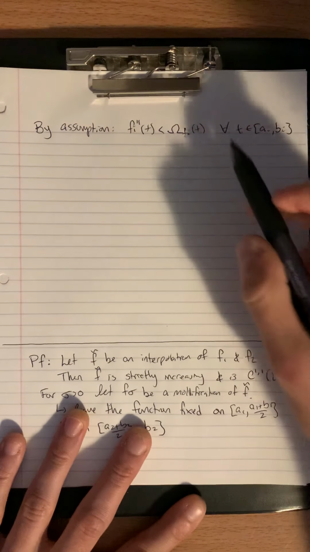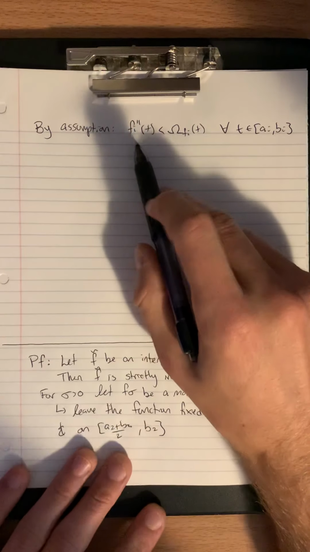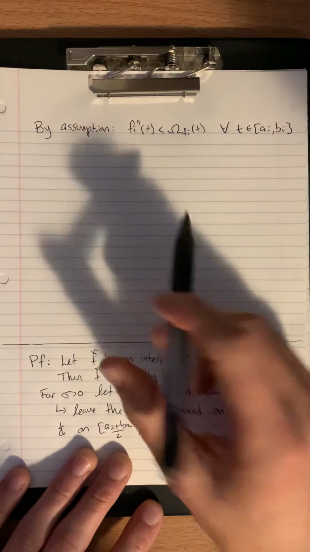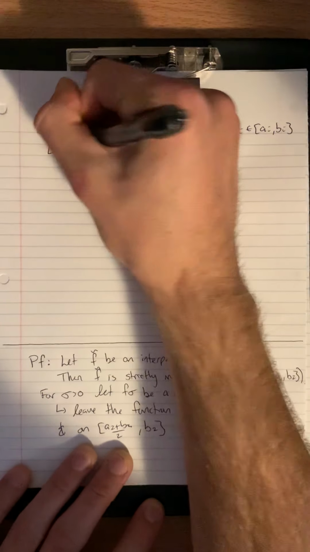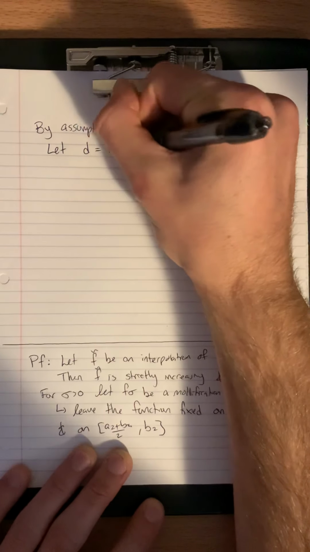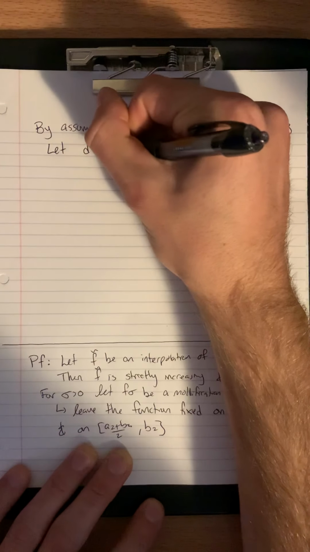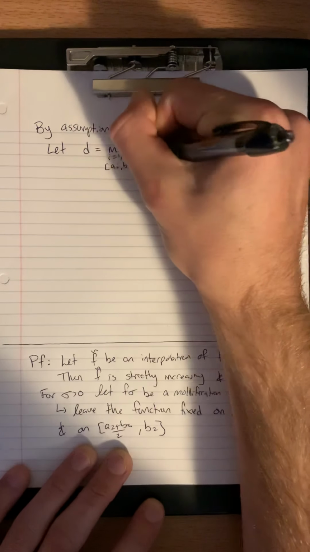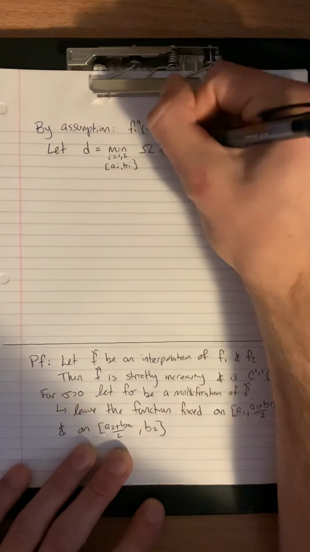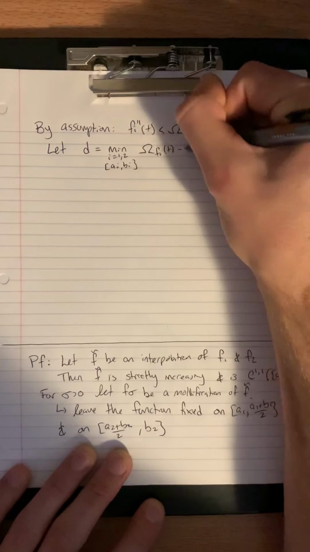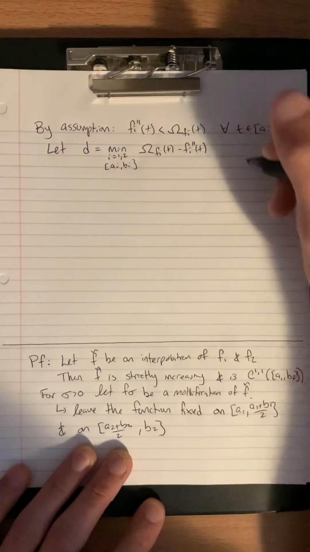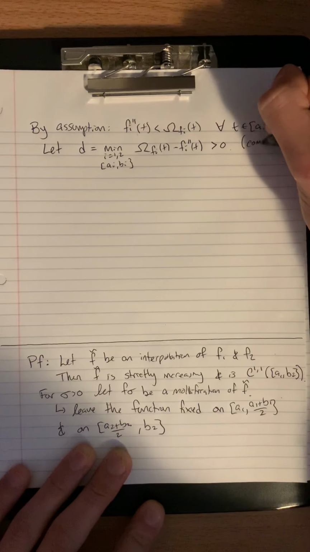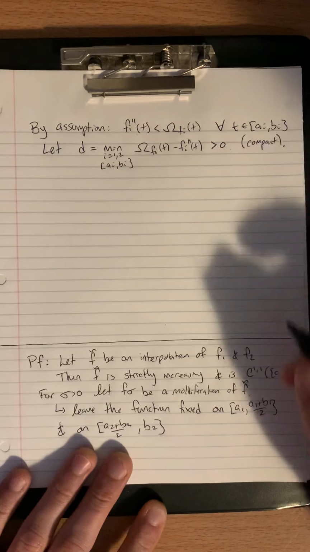This is the condition that these two metrics would have positive scalar curvature on S2 times their intervals. So let D be the minimum over i equals 1, 2 on the interval Ai Bi of this value, capital omega of Fi of t minus Fi double prime of t. And so we've just established that this is bigger than 0 because this is over a compact set and everything is positive.